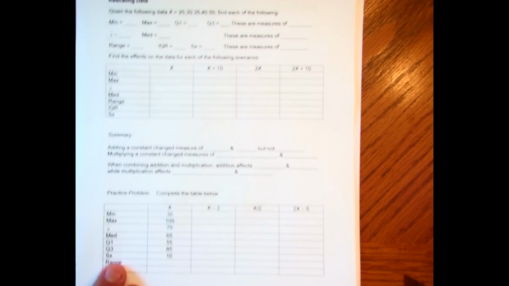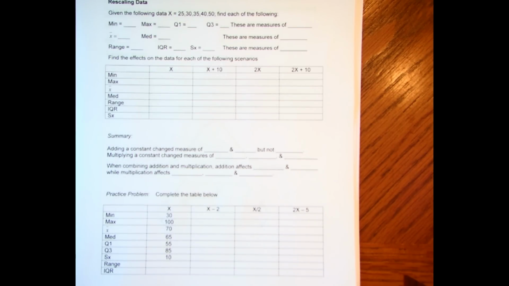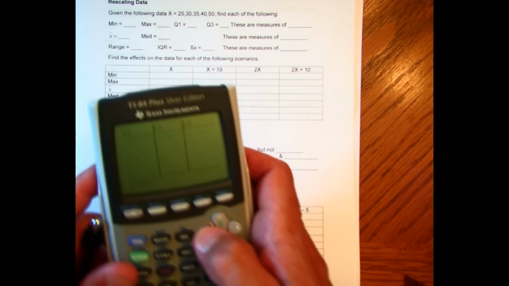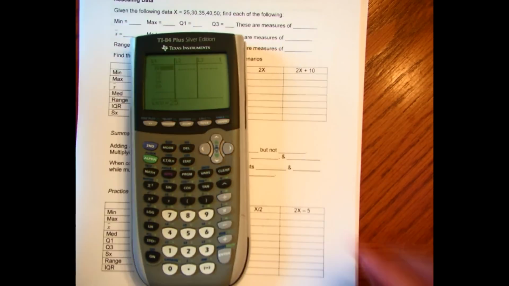Alright, so let's look at chapter 6 here. And the first thing that we're going to look at is what we call rescaling data. So what we're going to do is just take that data, that's these 5 numbers, and just put them in a list.